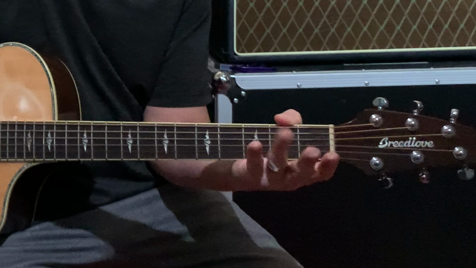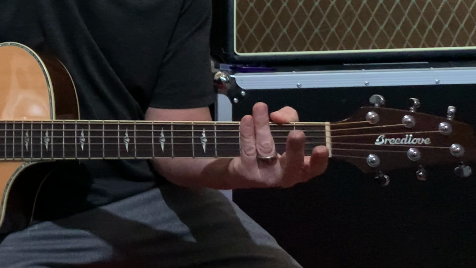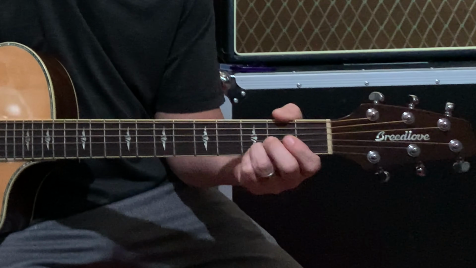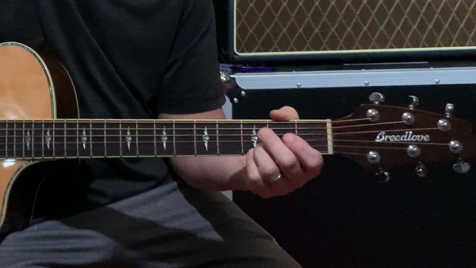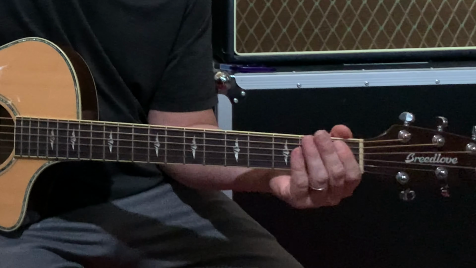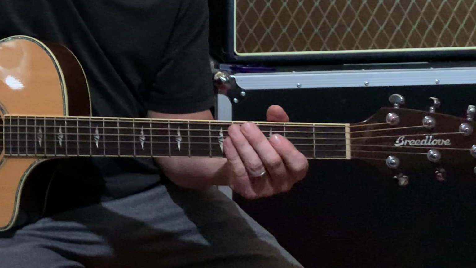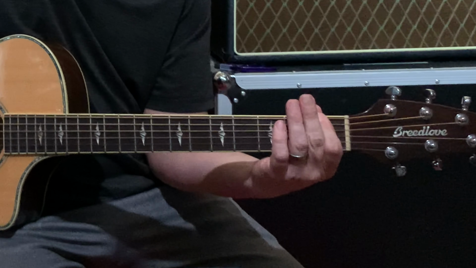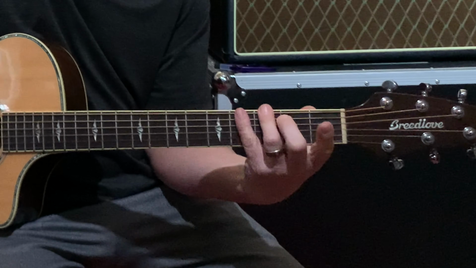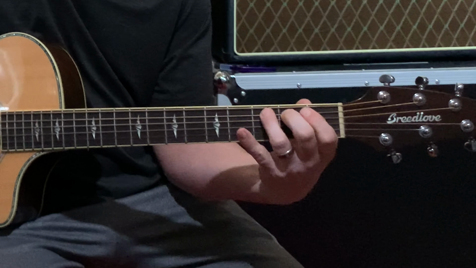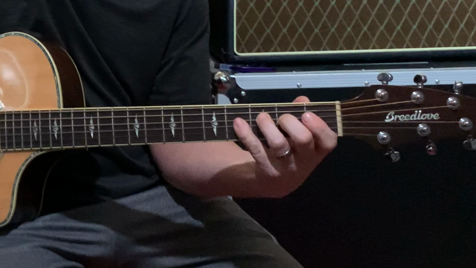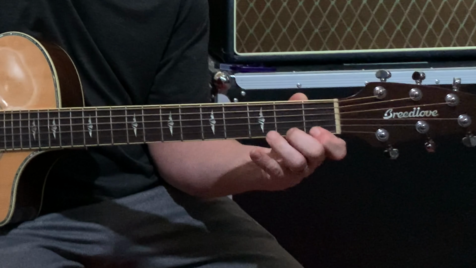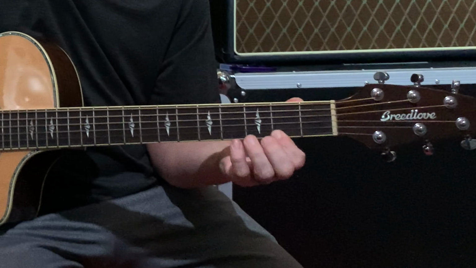You're going to notice that your ring finger and your pinky finger are probably the weakest fingers on your hand, and it's hard to hold those down. So it's good to practice that. A little exercise you could do is just some alternate picking, up and down, back and forth, and just go 1, 2, 3, 4, 1, 2, 3, 4, 2, 3, 4, 1, 2, 3, 4. Then move down.